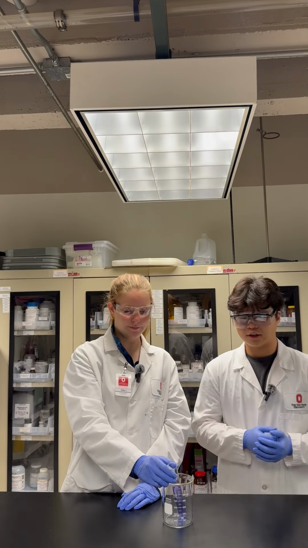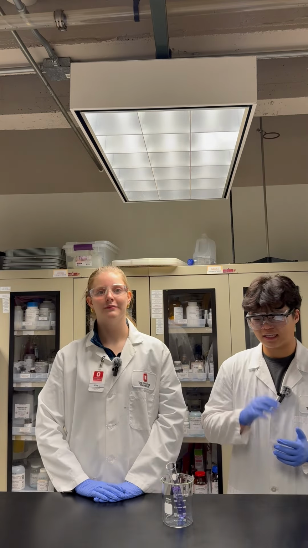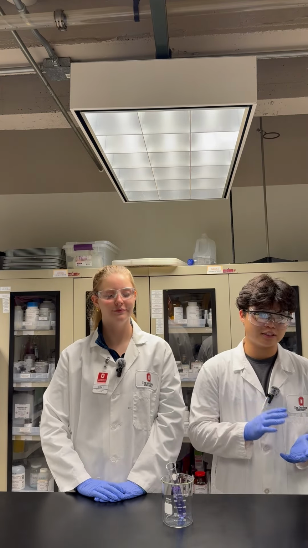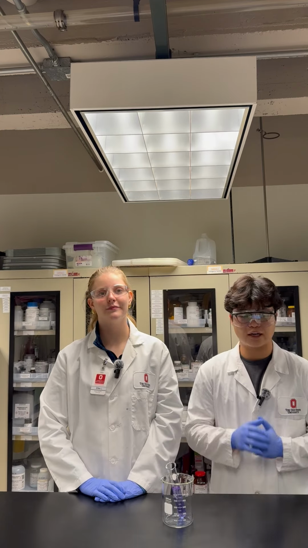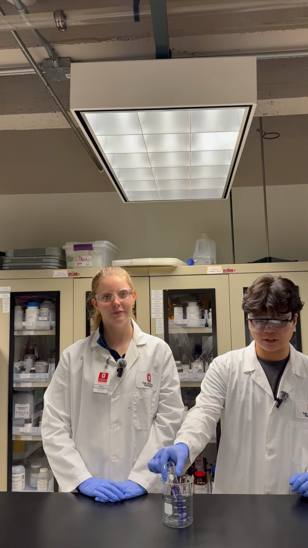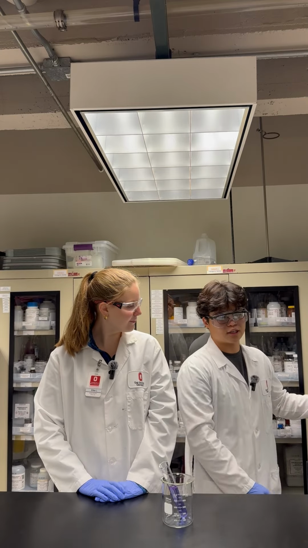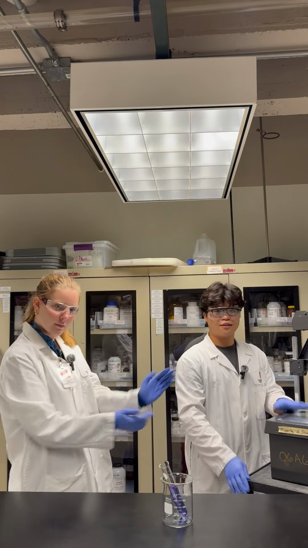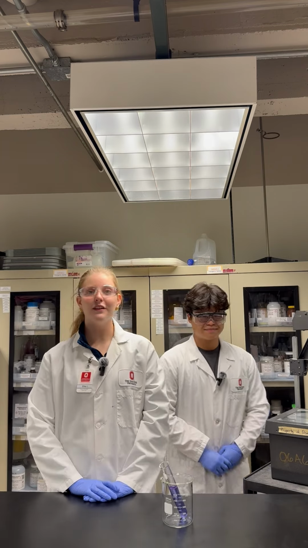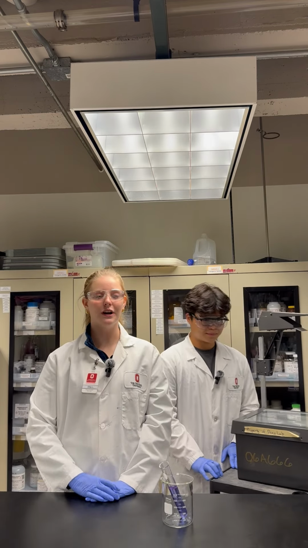Like we said earlier, the reduction of thionine is an endothermic reaction, which means that it is very unfavorable and will require a source of energy for it to happen. For this demo, we're going to use an overhead projector as a source of energy. Let's see what happens when we put the purple solution under the light.